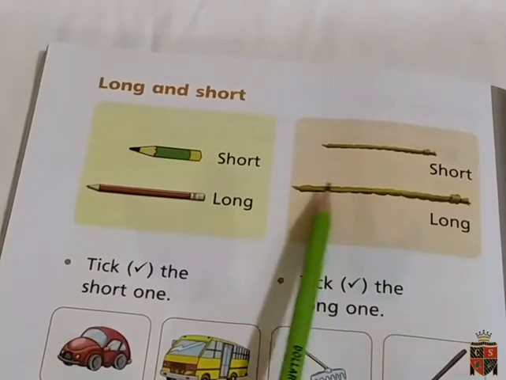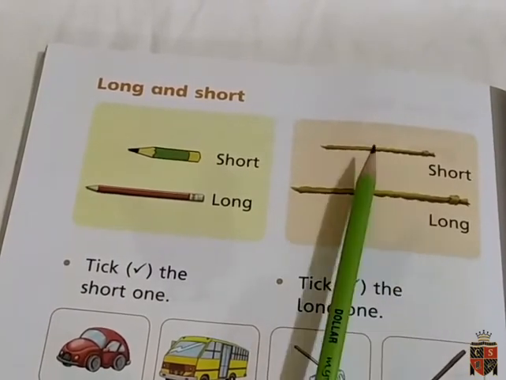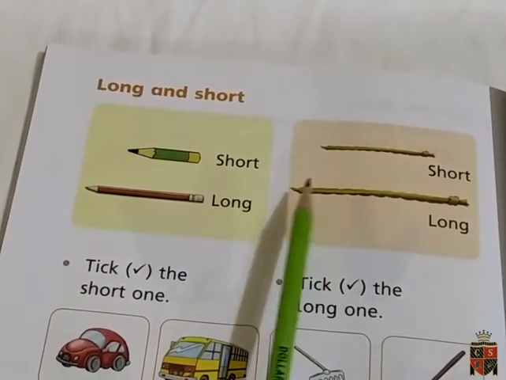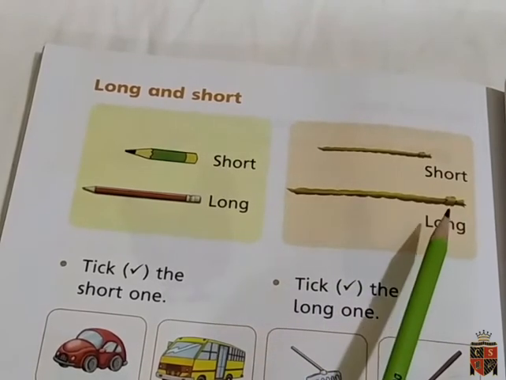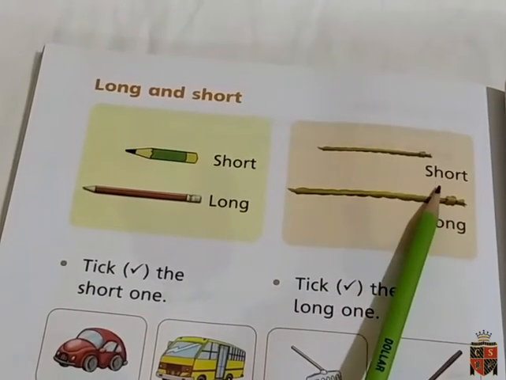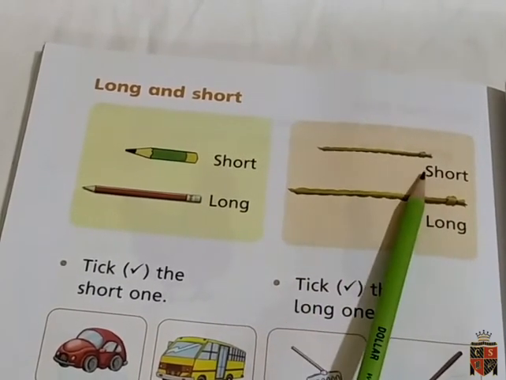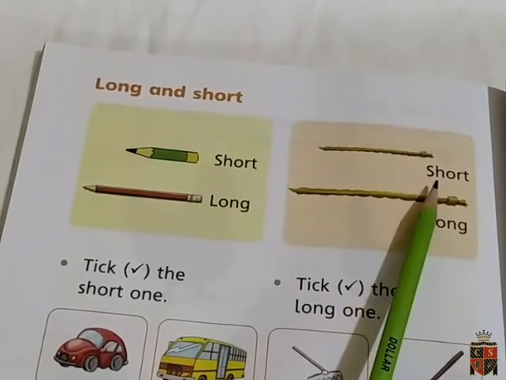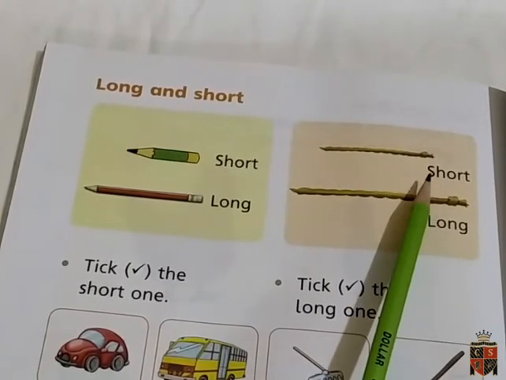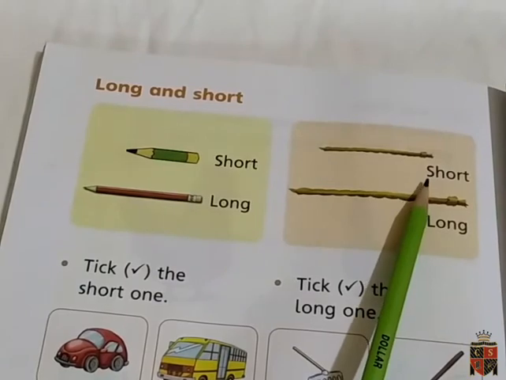Here you can see two ropes. One rope is long and the other rope is short. How do you know that? By their sizes or by comparison.